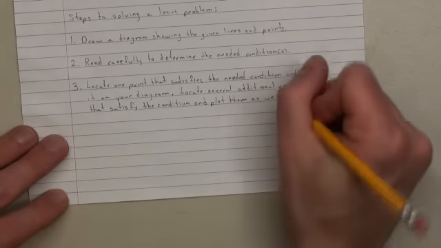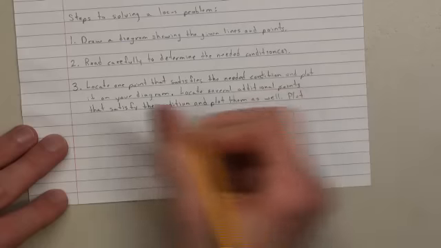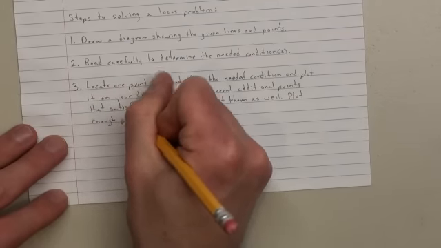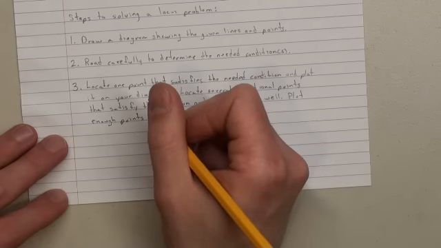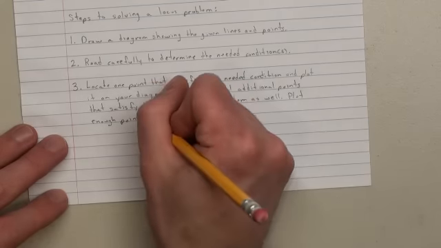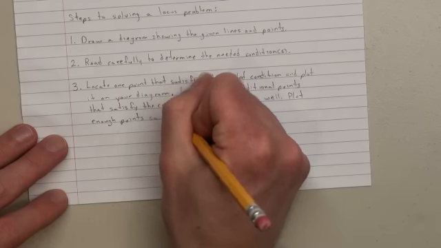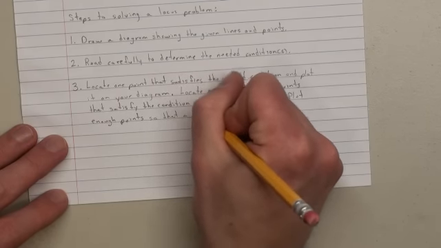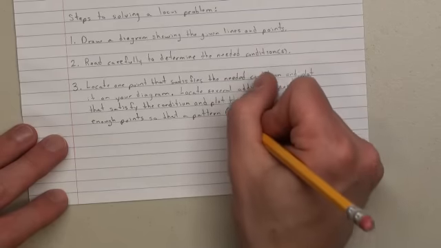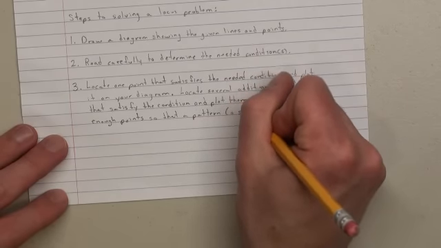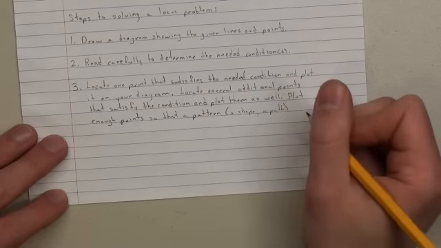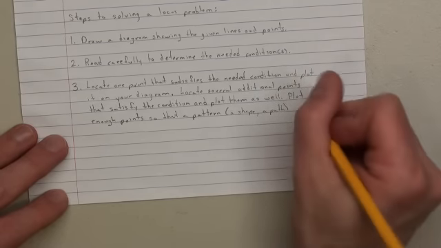Plot enough points so that a pattern or a shape or a path is starting to appear.